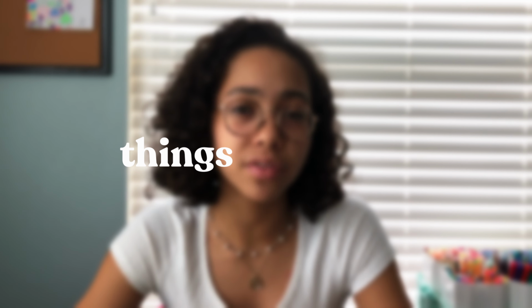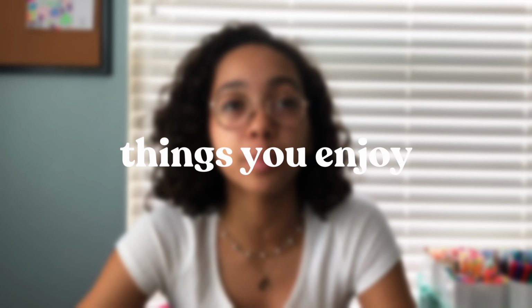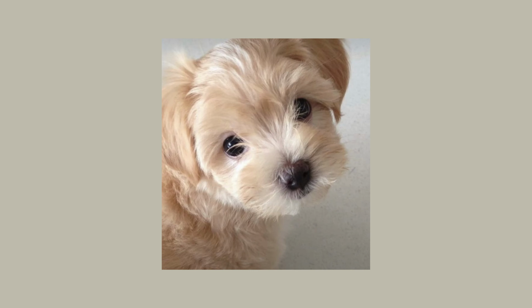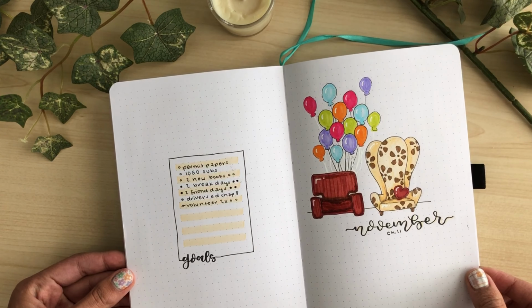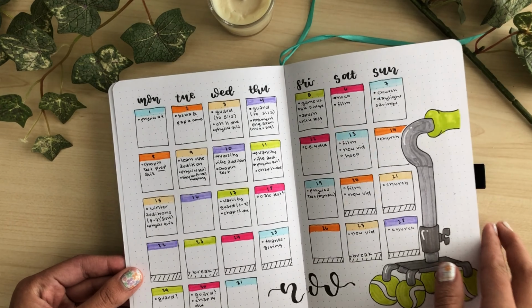This might be an obvious example, but another thing that I do when thinking of a bullet journal theme is just focus on things that I enjoy, things that I like. That could be your favorite color, your favorite flower, your favorite animal, your favorite place, like a restaurant. Just things that you found yourself drawn to in everyday life will obviously be a good thing to put in your bullet journal. For example, last November I did an Up theme inspired by the movie Pixar Up, and that was a whirlwind of emotions, I will tell you.